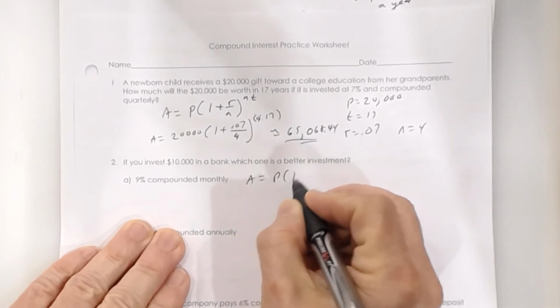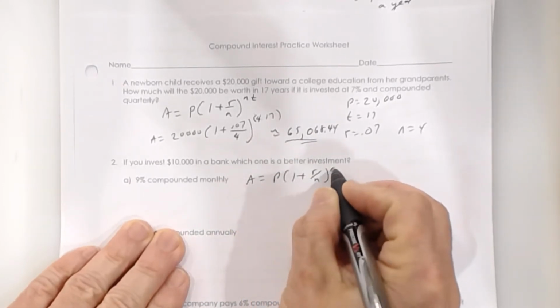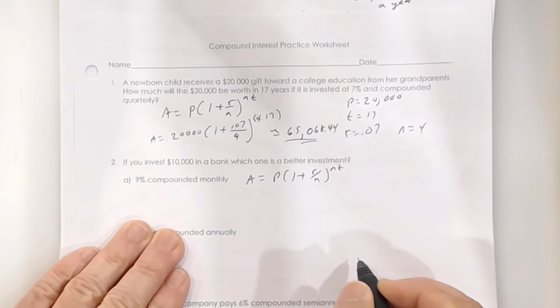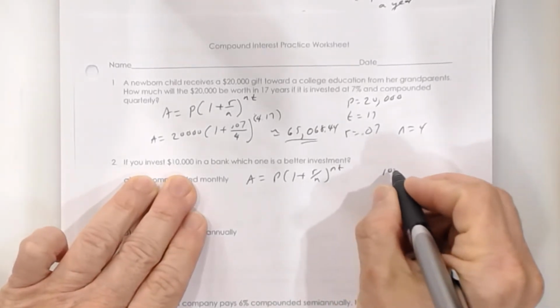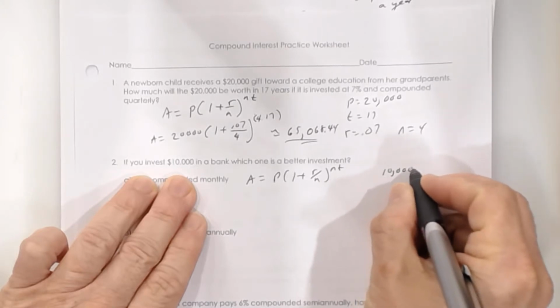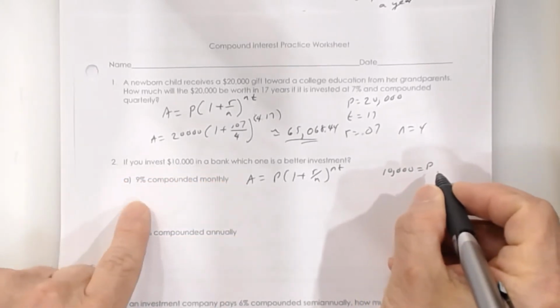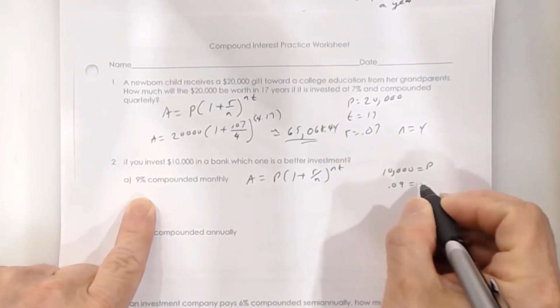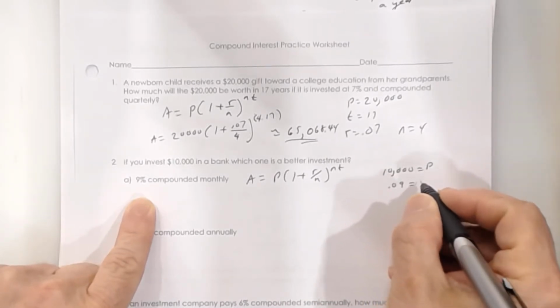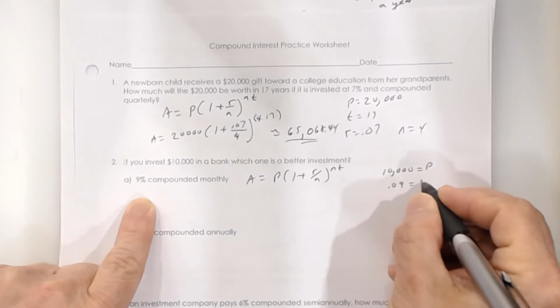A equals P times 1 plus r over n raised to the nt. What does that $10,000 represent? Principal. What does the 9% represent? 0.09, that's your rate, right?